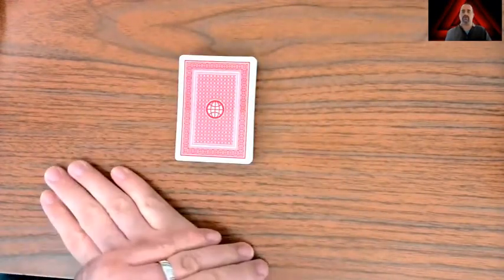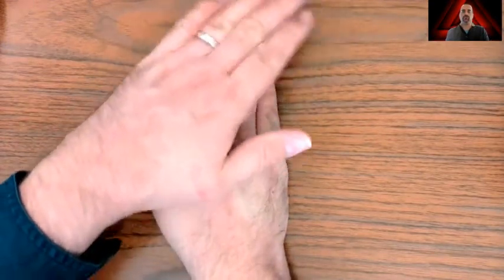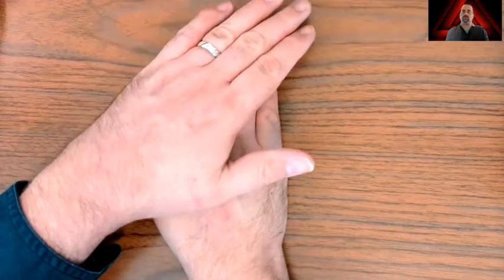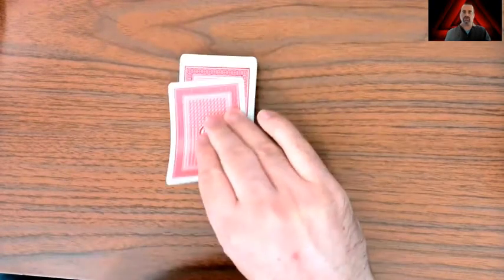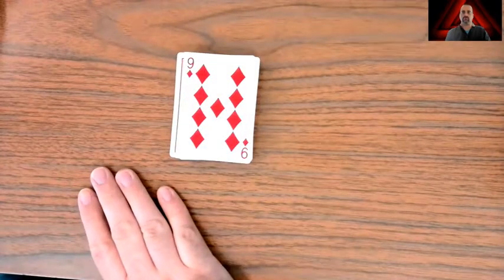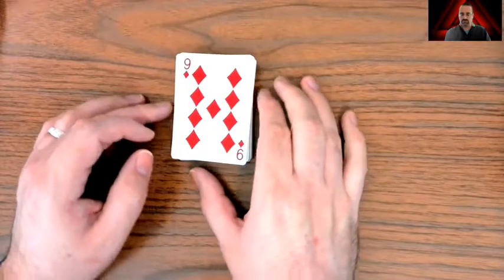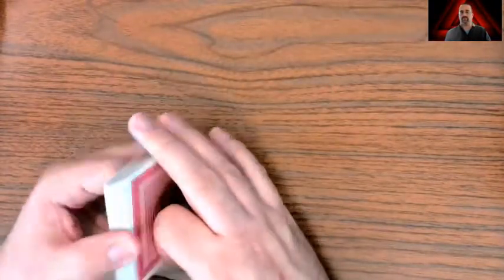I say, okay, I'm going to draw your card to the top of the deck. I'm going to put my hand here and cover it so you can't see what I'm doing. And I've managed to pull your card to the top. And if I've done this right, then this is your card. So the question is, how does mathematics play a role in that particular trick?